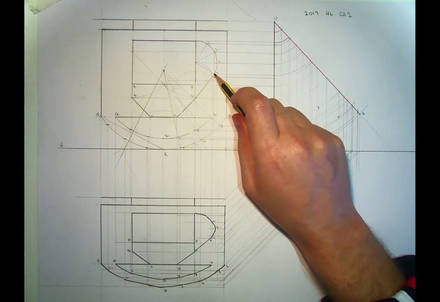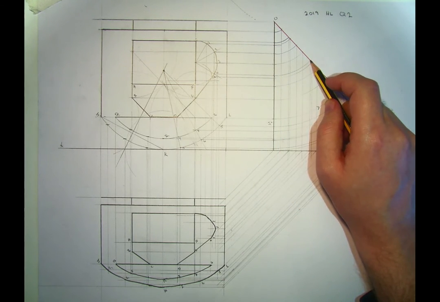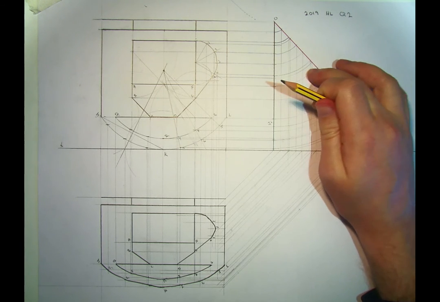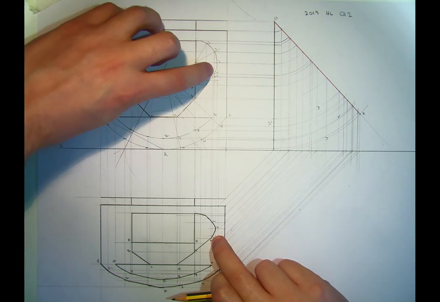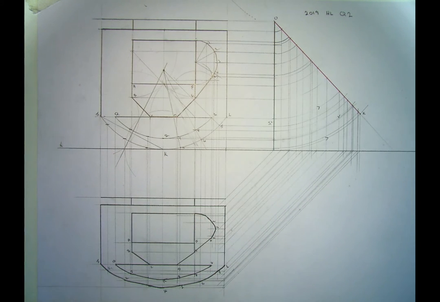So point 4 here for example, project it into the original end view, rotate it into the new end view, and then project it from the new end view into the new plan. Same with here, that's point 4 down here. So that's the same process for all of this question.